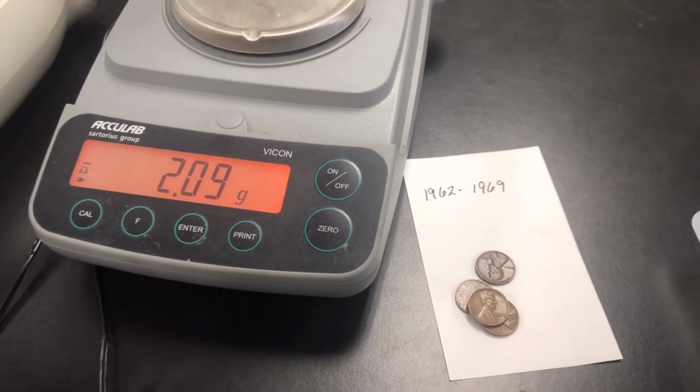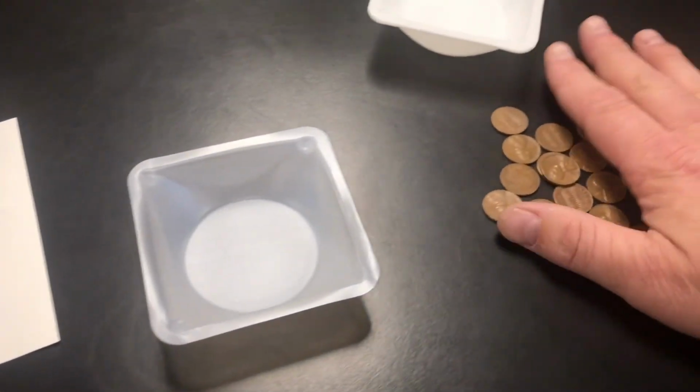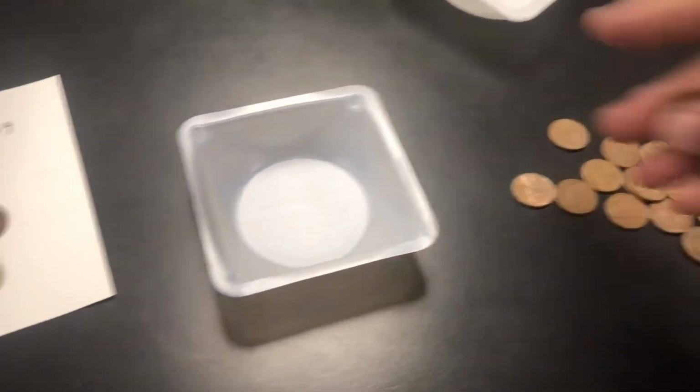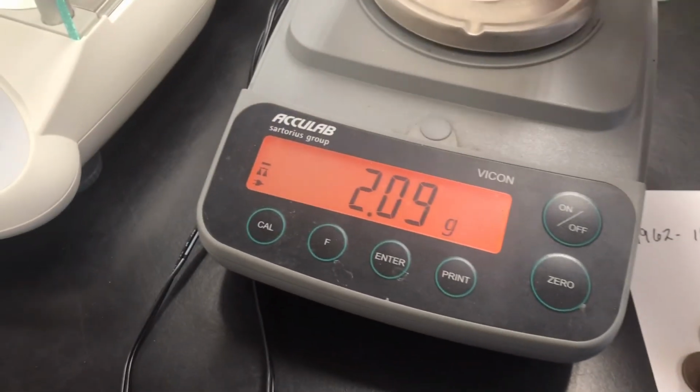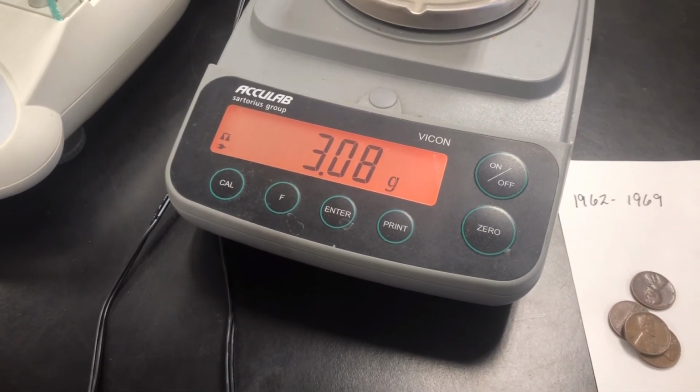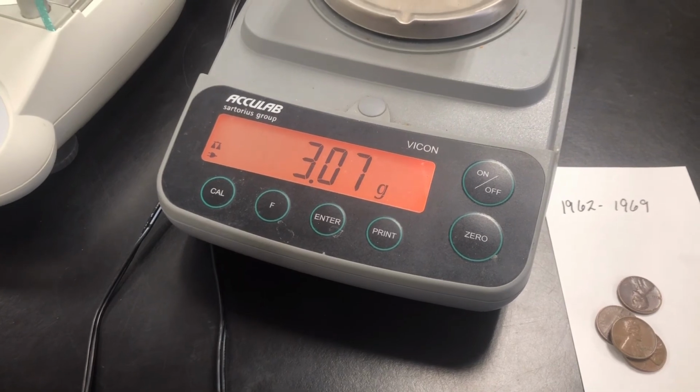I'm going to only measure out 25 of these pennies, and here's the reason why. If I just put one penny on here, okay, that doesn't seem right, does it?